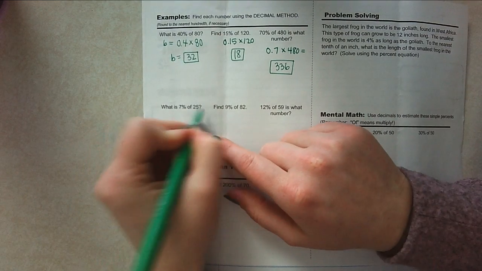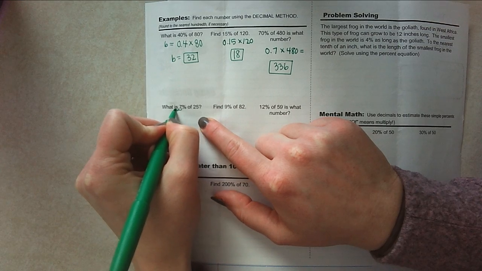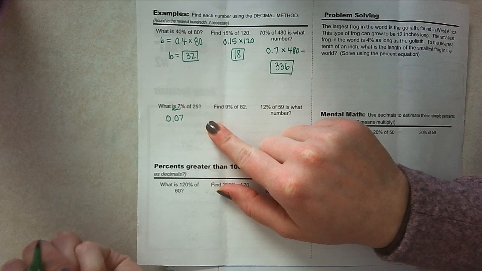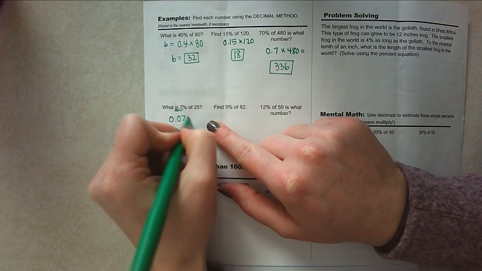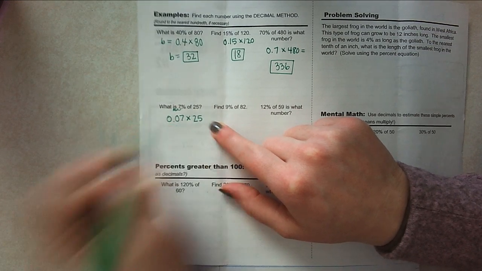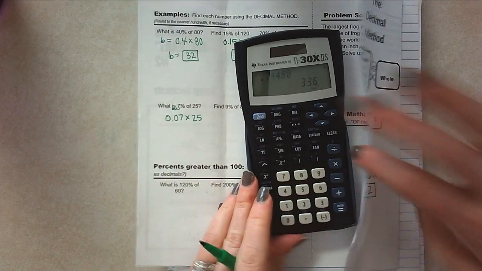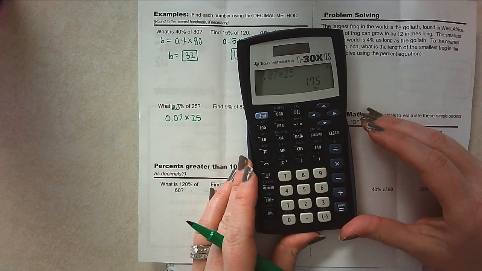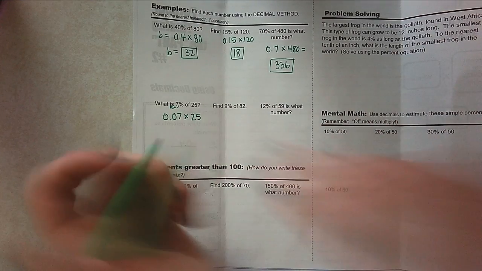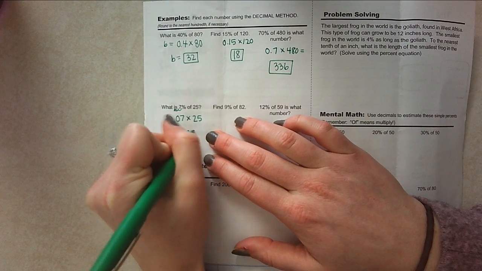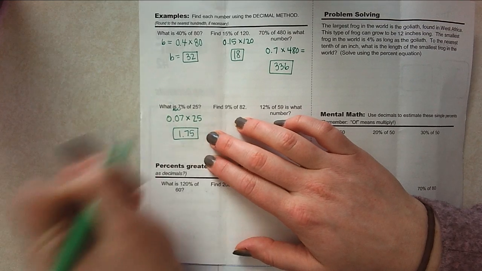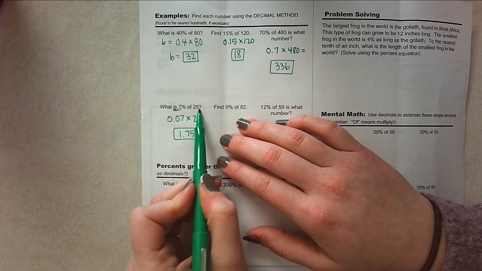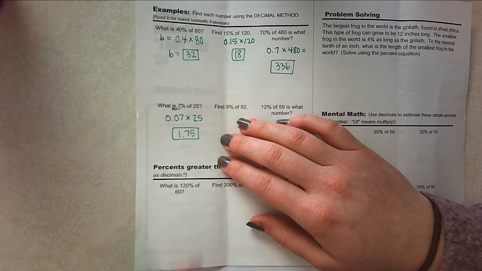So 7% of 25, remember that 7 is tricky. We've got to move the decimal 2 places. So when I write this percent as a decimal, I'm writing it as 7/100ths. Of means multiply, 25. So 7/100ths times 25 is 1 75/100ths. Seven percent is pretty small. Out of 25 is another smaller number, so 1 75/100 seems reasonable.